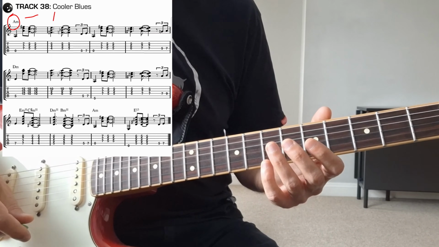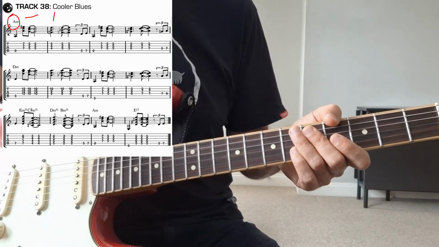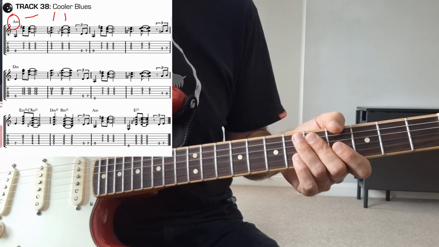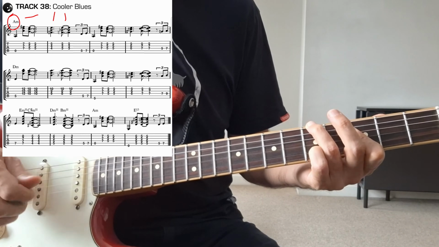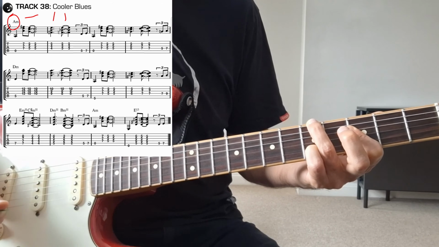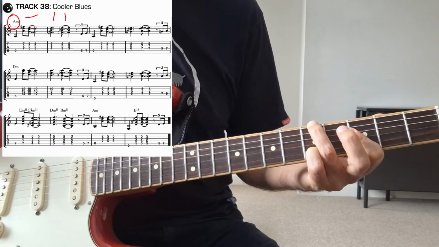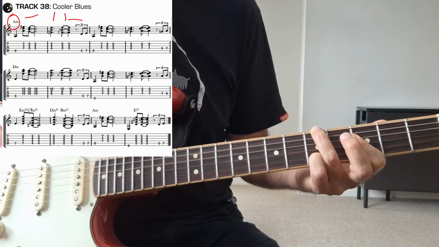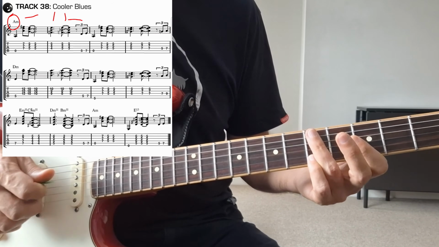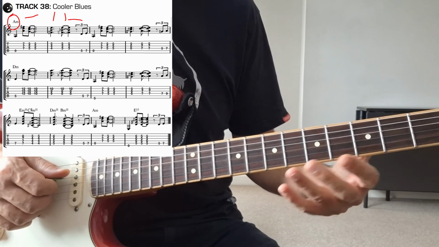And the problem starts when we go to the next chord here. So what is that? And there is enough of it for me to want to target those notes.